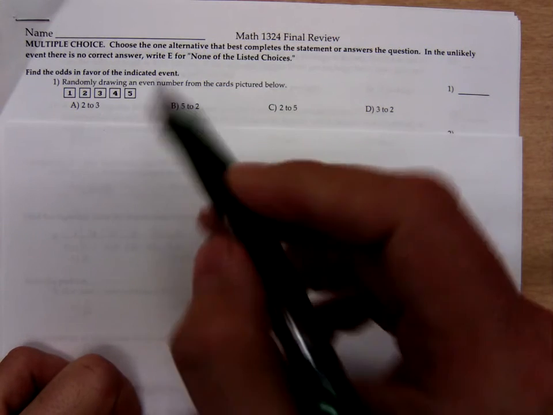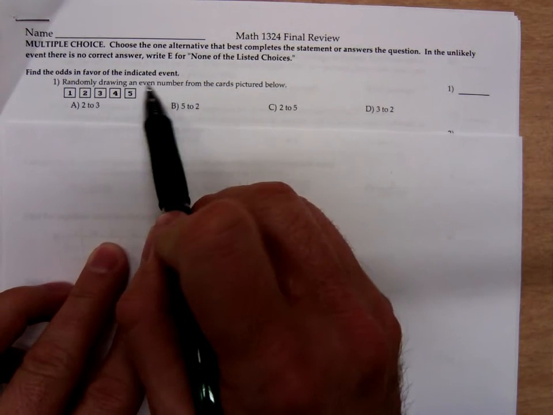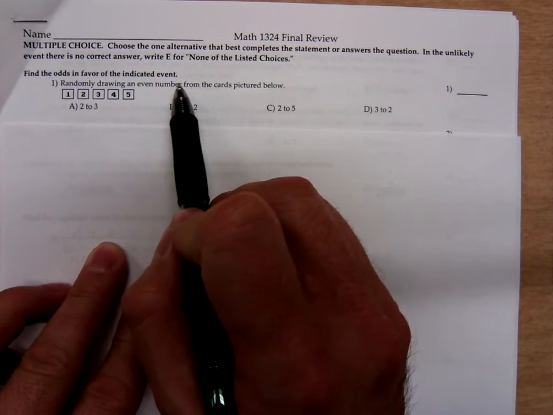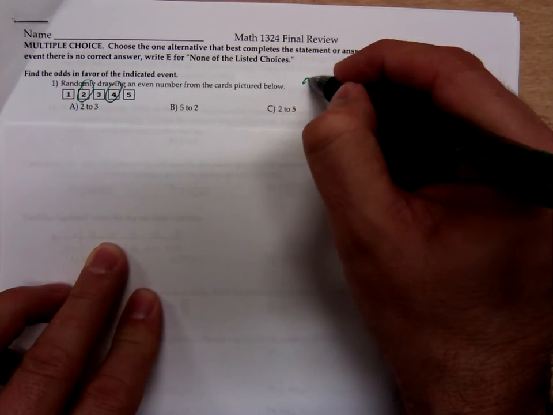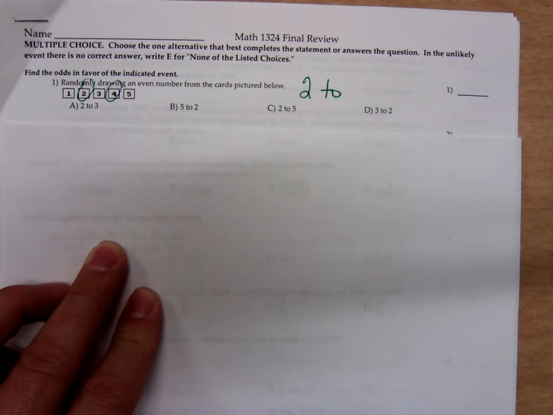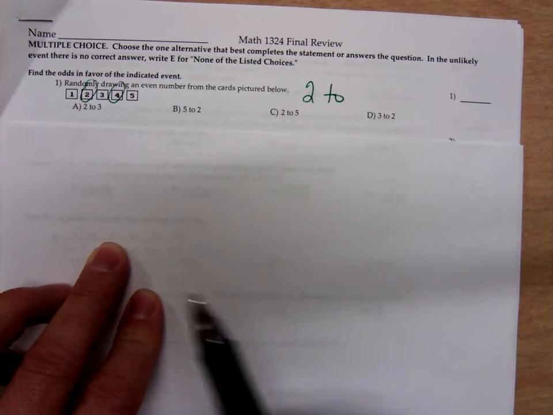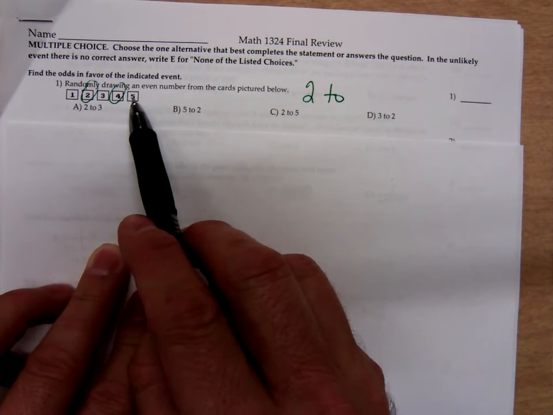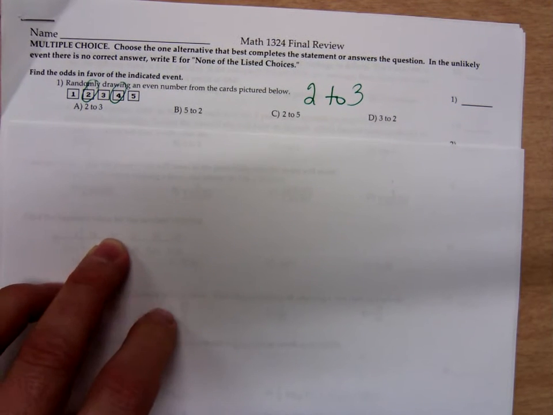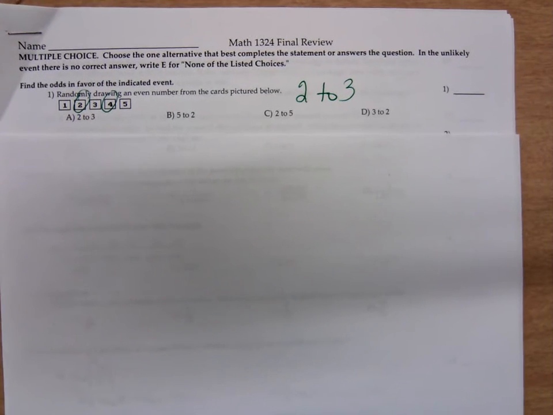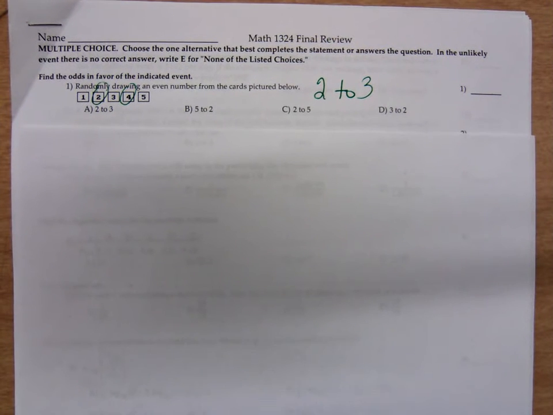Well, to calculate odds, you count how many ways can you draw an even number. Well, there's 2 ways you could draw an even number. How many ways can you not draw an even number? 3. So 2 to 3 are the odds there. Not a lot of work to it. There are some problems we've done this semester where you have to do a lot of work to get to the answer. That's not one of them. Okay?